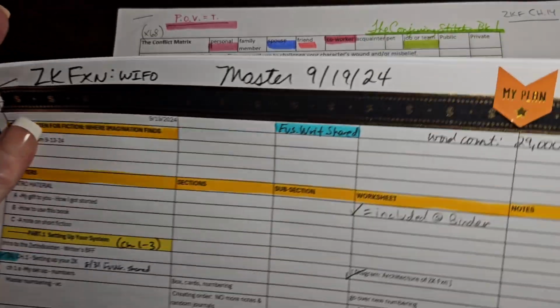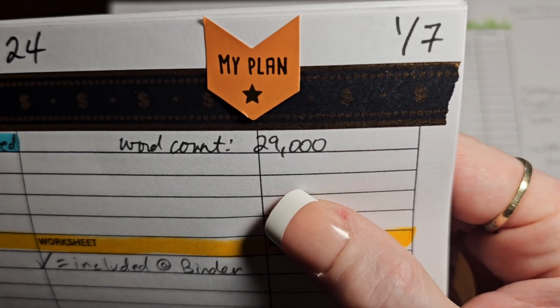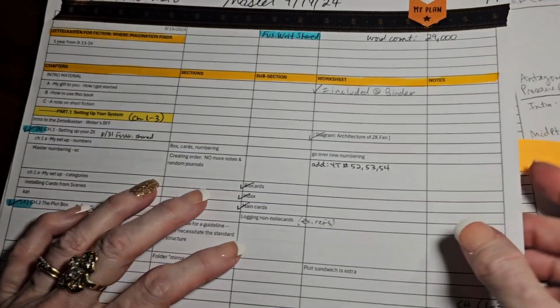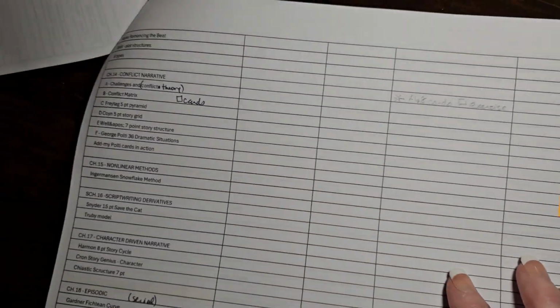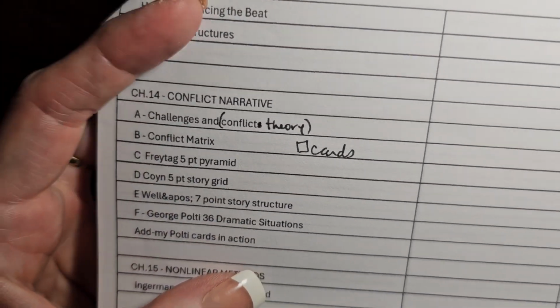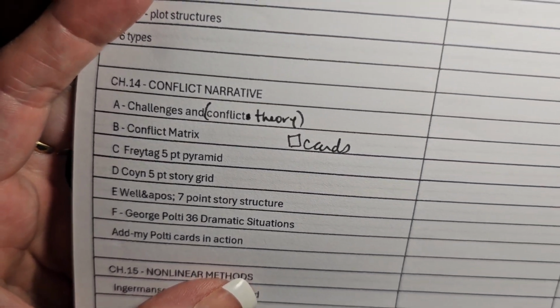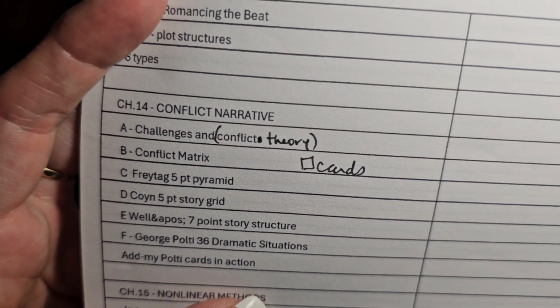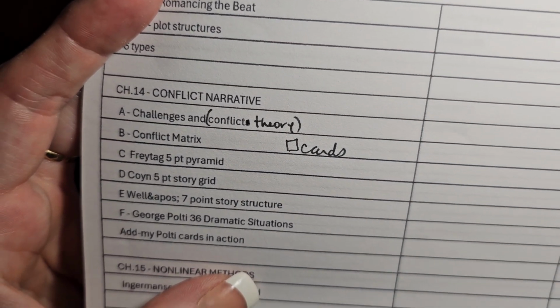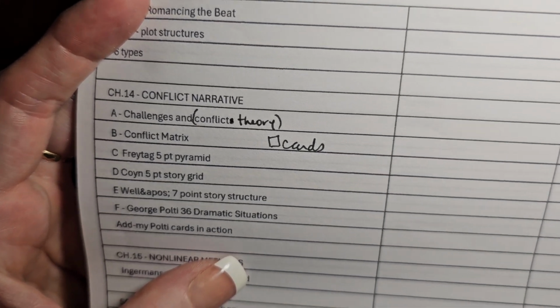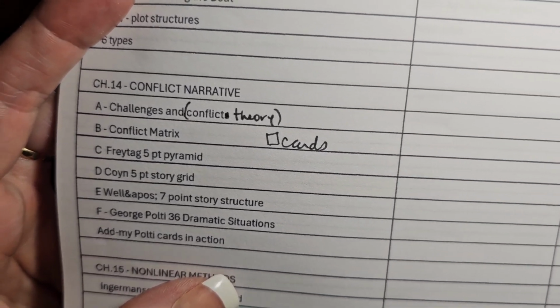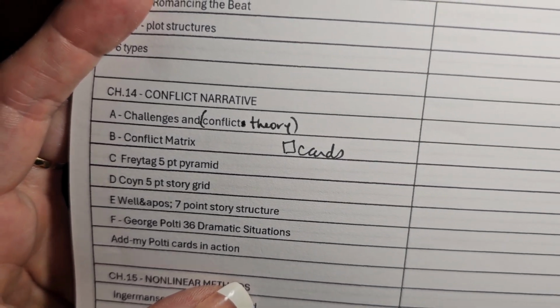So today you will see I am currently sitting at 29,000 words. Woo, I feel like I should throw confetti. But I want to take you over here to chapter 14. Chapter 14 is the chapter on conflict narrative. This is a particular kind of Western conflict-driven story that often revolves around some kind of inciting incident, some kind of key event, okay?